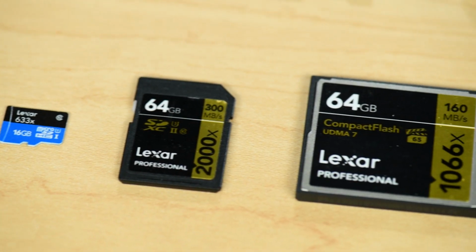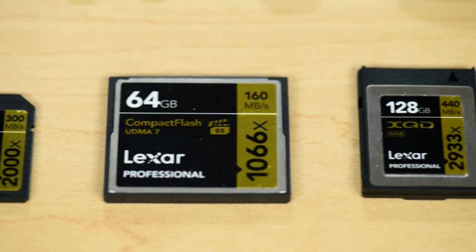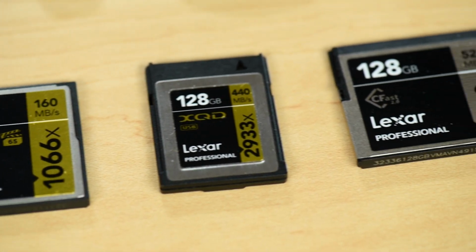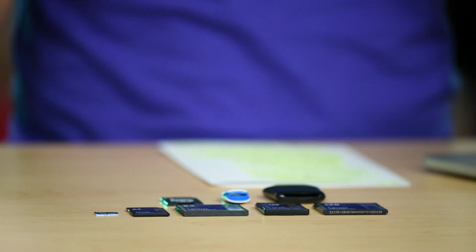Jared Polin, FroKnowsPhoto.com, and I want to help you understand the different types of memory cards that are on the market right now, as well as which ones might be the right ones for you, as well as some tips and tricks for making sure that you don't lose your important information that you captured. So let's start right here.